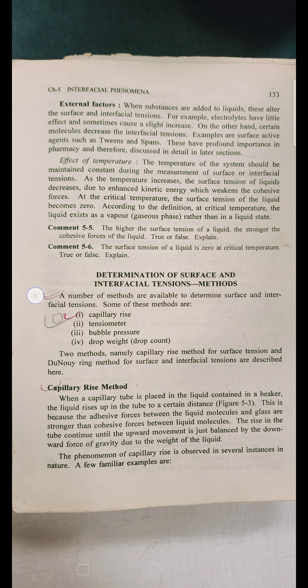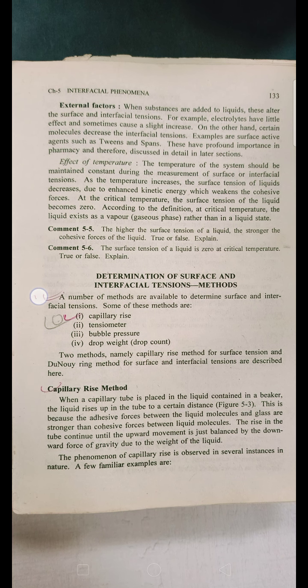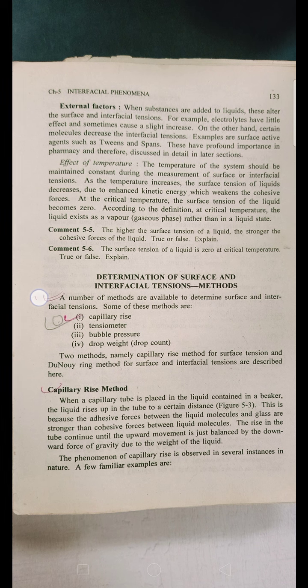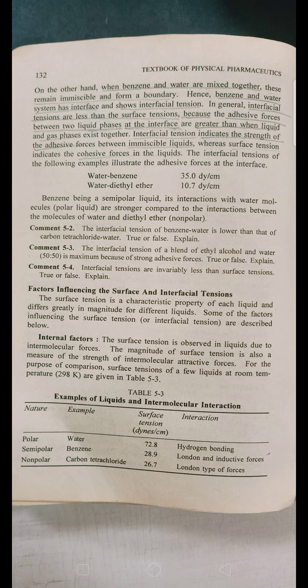Weak થઈ જાય, right? So at the critical temperature, the surface tension of the molecules becomes zero, right? And it becomes miscible. When surface tension becomes zero, then it becomes completely miscible, right? So what is critical temperature? It is the temperature where liquid exists as a vapor rather than its liquid state. Okay, so this is about interfacial tension. What is interfacial tension and what are the factors affecting surface tension and interfacial tension, right?